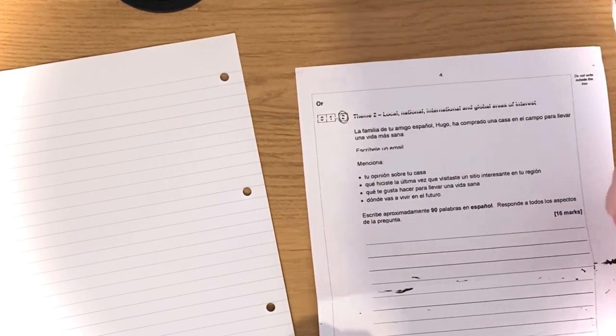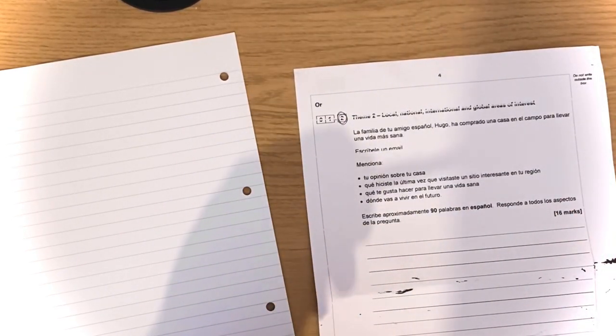You can obviously get these on the AQA's website. I got them from a website called Revision World. They are a brilliant website if you want to have a look for the different past papers for each exam board. So we're going to get straight into it.